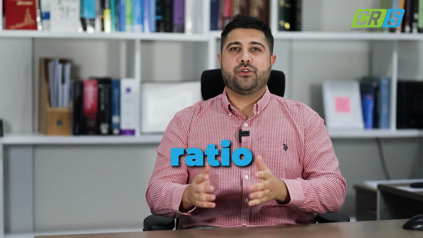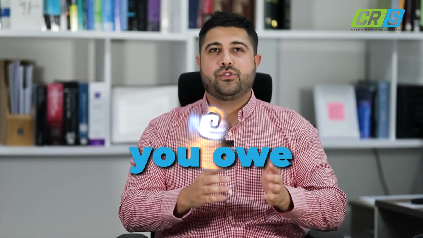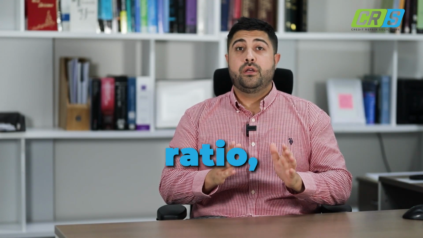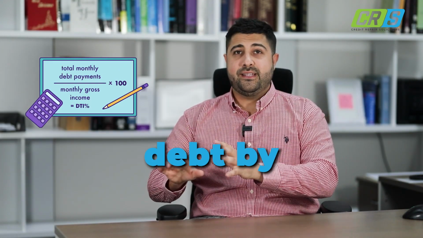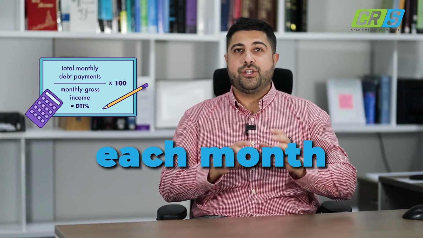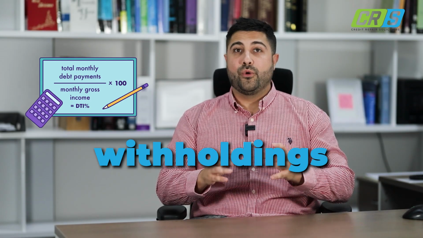Your debt to income ratio is the total amount of debt payments you owe monthly divided by the total amount of money you earn monthly. This ratio includes all your total recurring monthly debts, including credit card balances, mortgage repayments, car loan repayments, and more. To calculate your DTI ratio, divide your total recurring monthly debt by your gross monthly income. That is the total amount you earn each month before taxes, withholdings, and expenses.